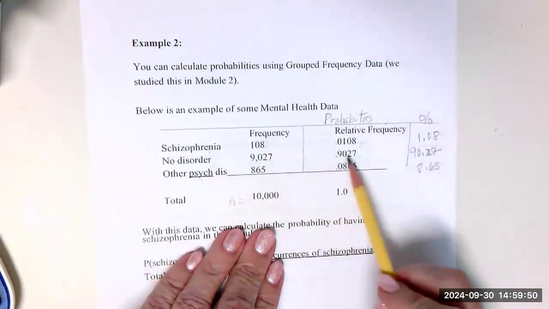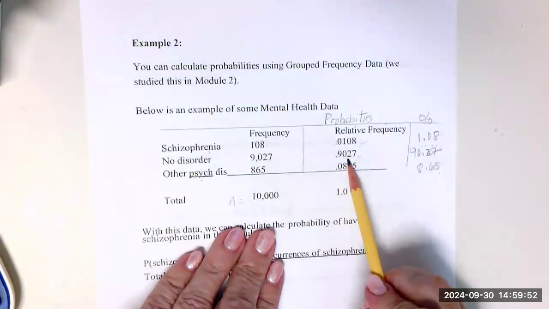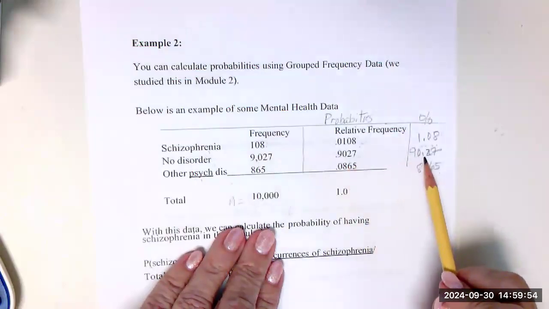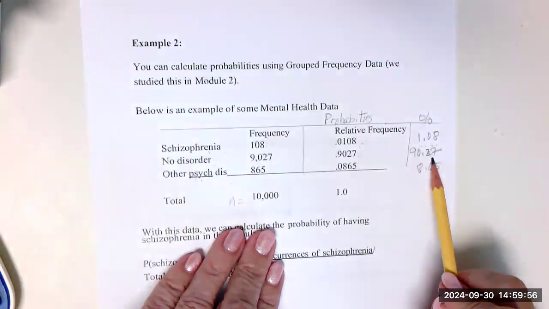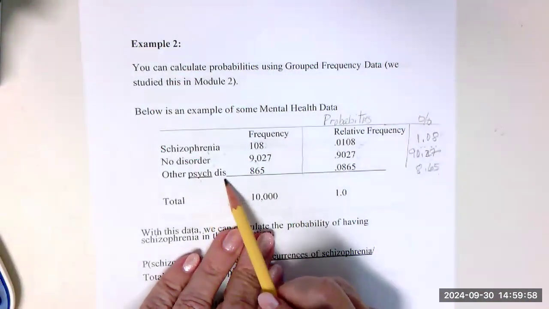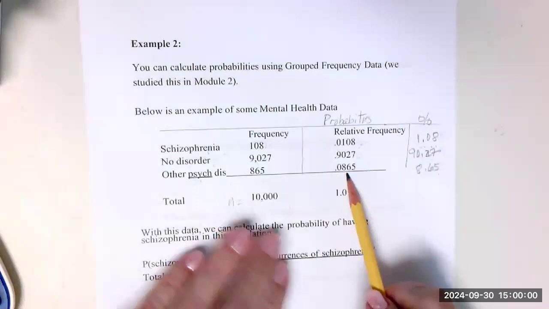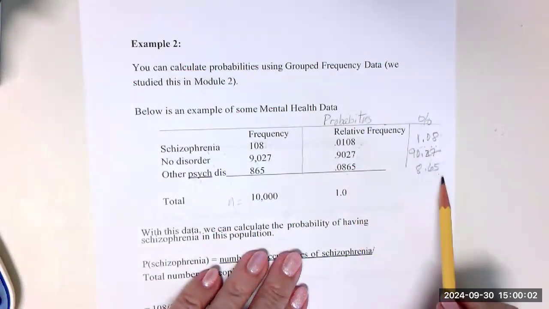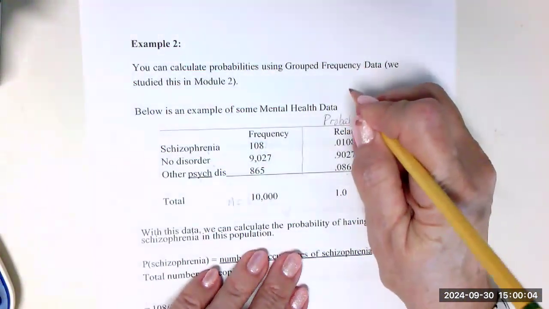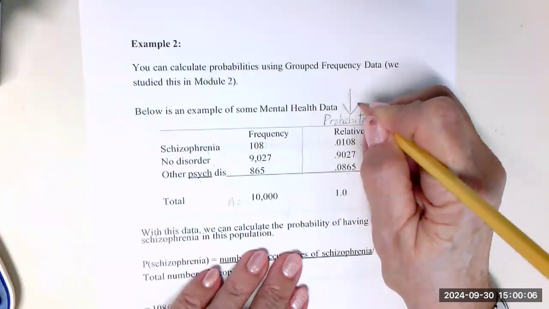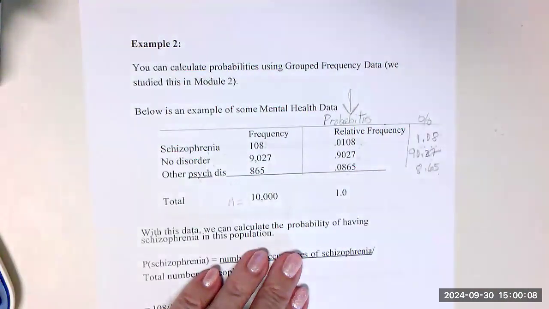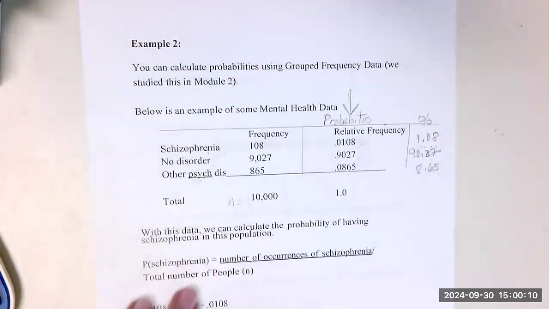The probability that you don't have any psychiatric disorder is about 90.27%. The probability that you have some other psychiatric disorder is 8.65%. So these relative frequencies are probabilities. That's what's key.